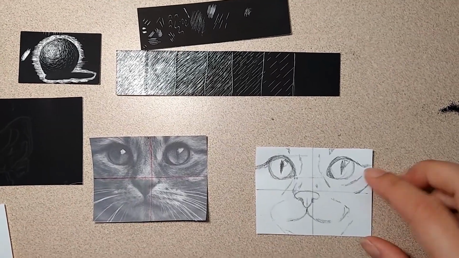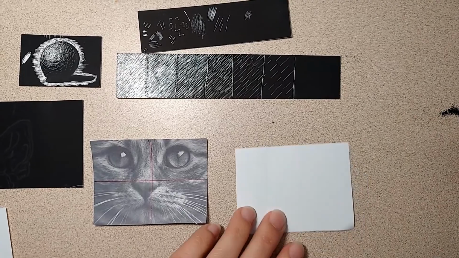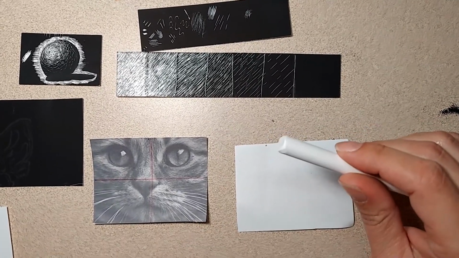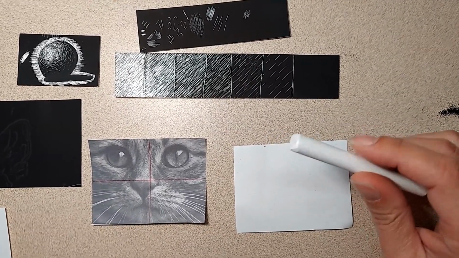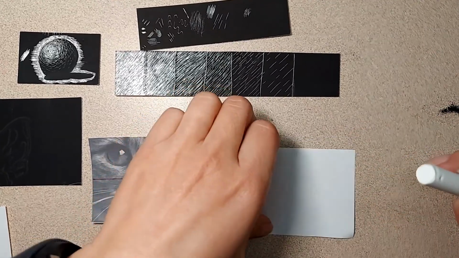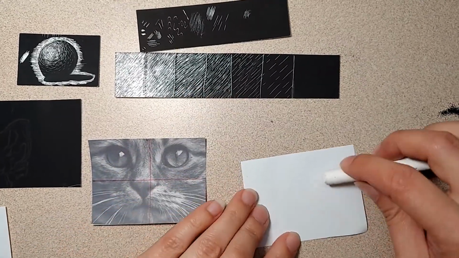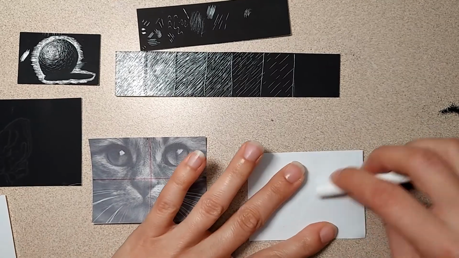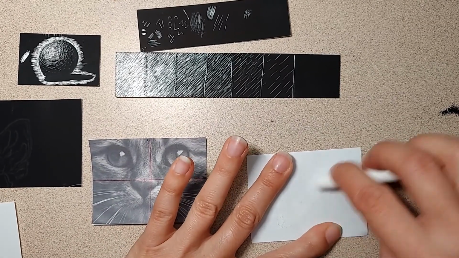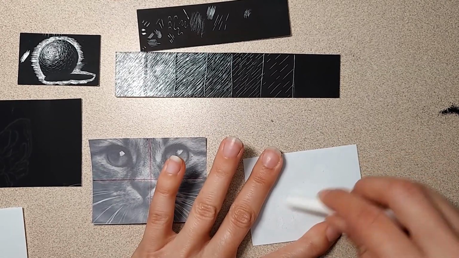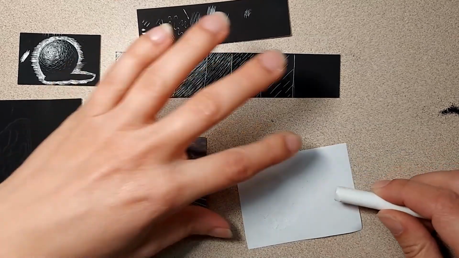Okay, so I have my drawing. I'm actually going to take this piece of chalk here, and I'm going to scribble all over the back, which is going to be weird. You won't necessarily be able to see it. Try and hold your drawing so that it doesn't wrinkle like I just did to mine.